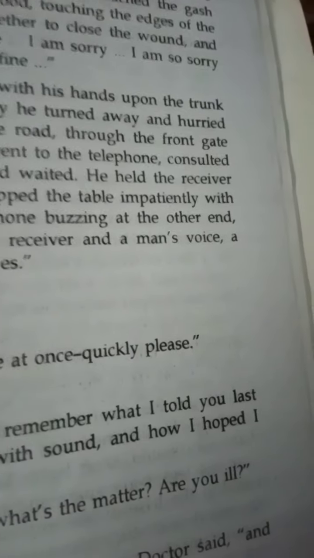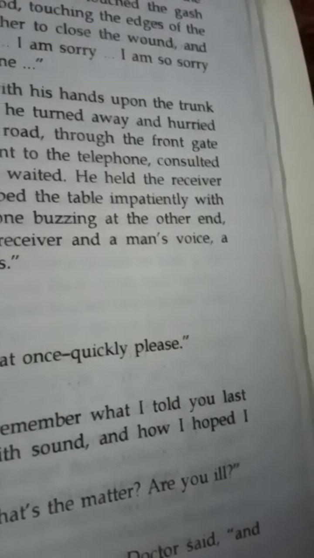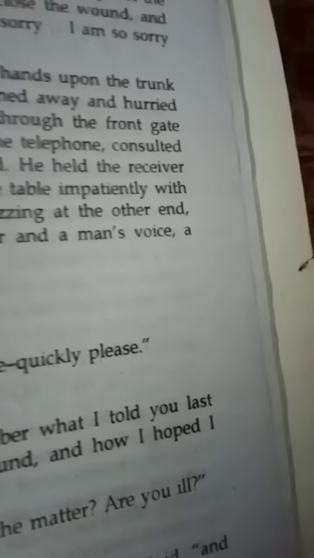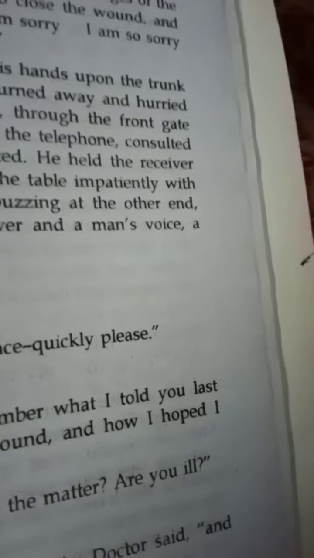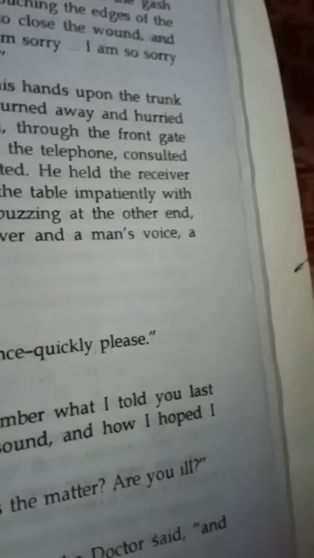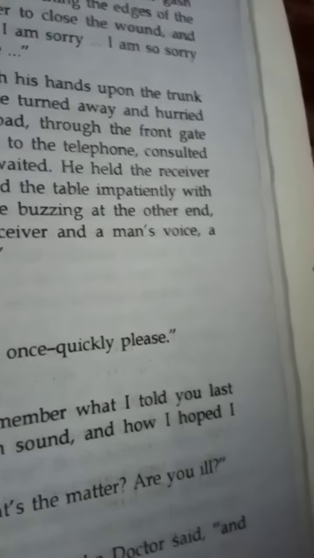"And you remember that I told you last night about my experiments with sound and how I hoped I might." "Yes, of course. But what is the matter? Are you ill?" Now Dr. Scott is thinking that Losner is ill, therefore he has rung so early. And Scott is asking Losner, "What has happened? Are you ill?" "No, I am not ill."